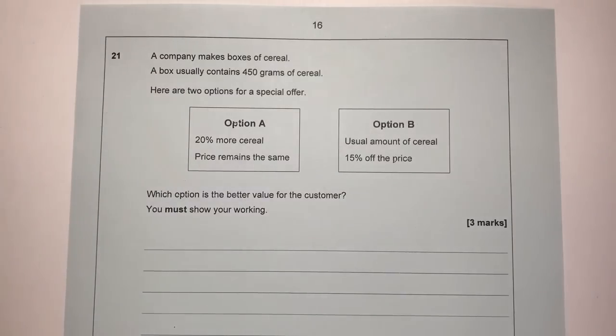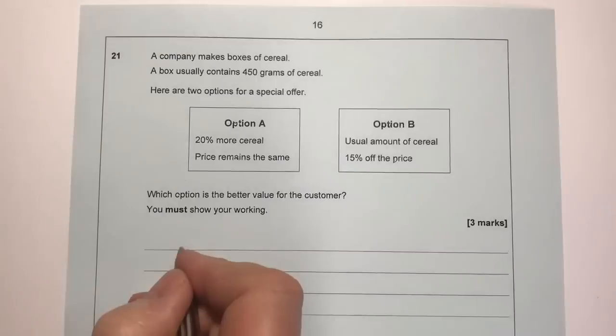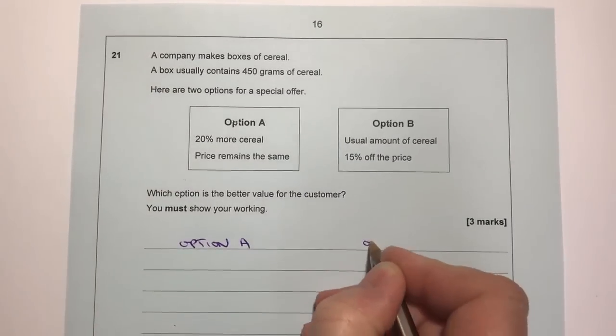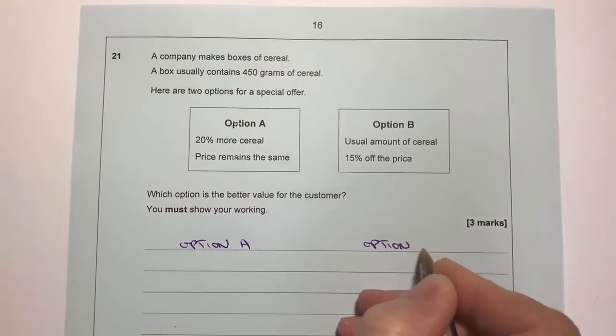So what I'm going to do is work out 450 grams of cereal, and then I'm going to make it a price. It just makes it much easier to put it into a bit more real world. So I'm going to say I've got option A and I've also got option B.